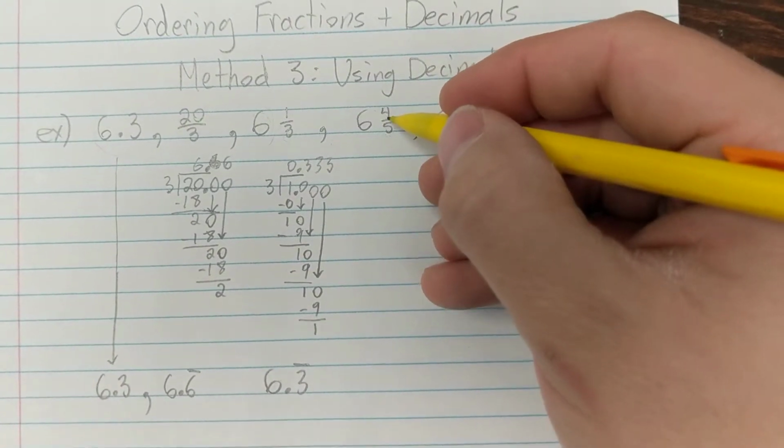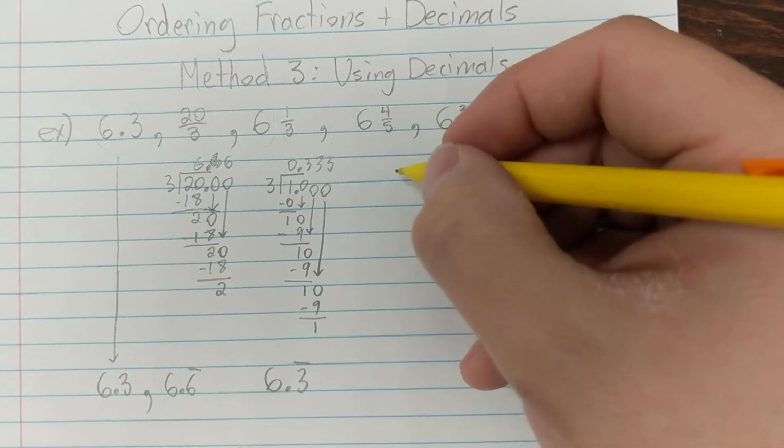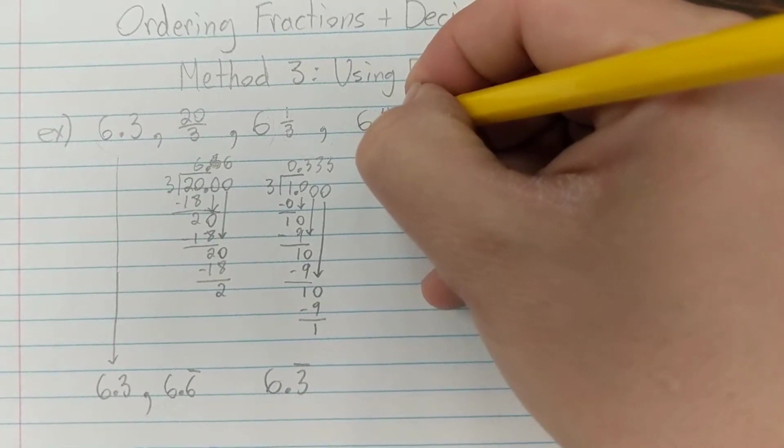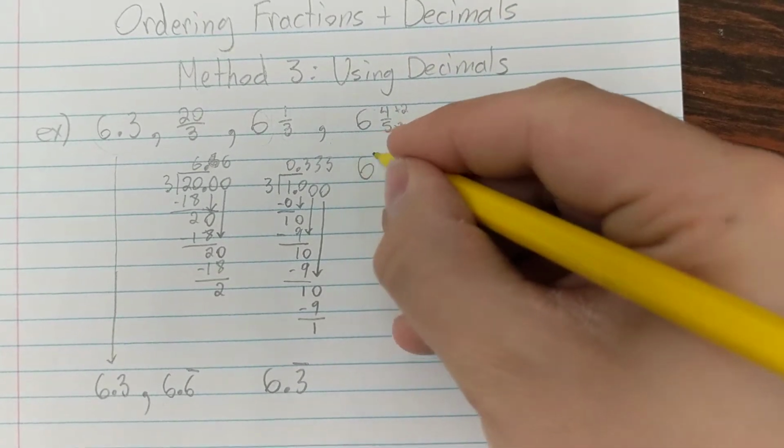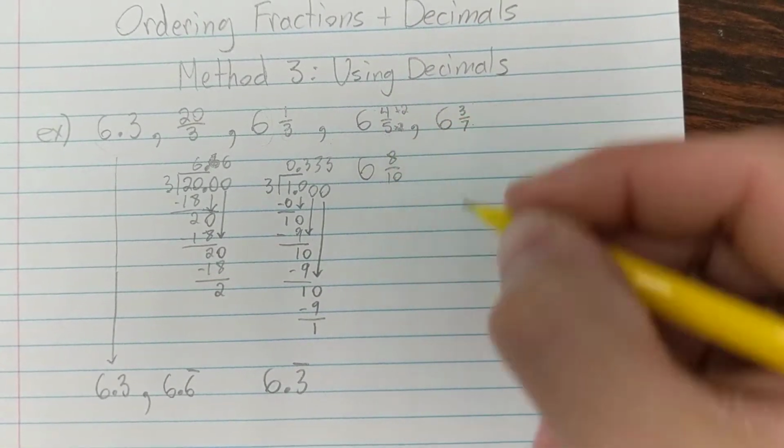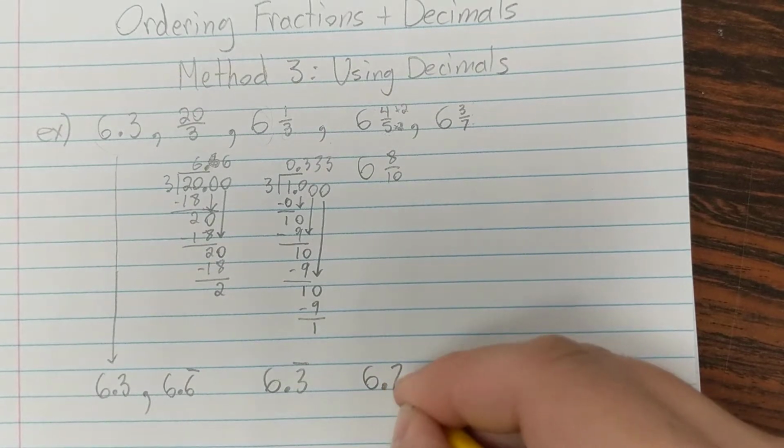For this one, we could do 4 divided by 5 with long division, or probably a quicker way is we know we can multiply this by 2 and end up with 6 and 8 tenths, which means we have 6 and then an 8 in the 10th spot.